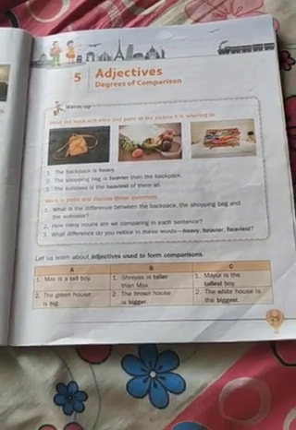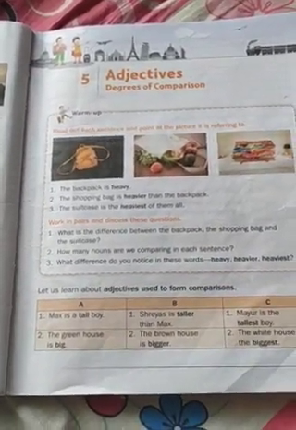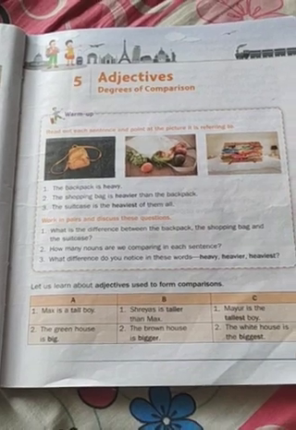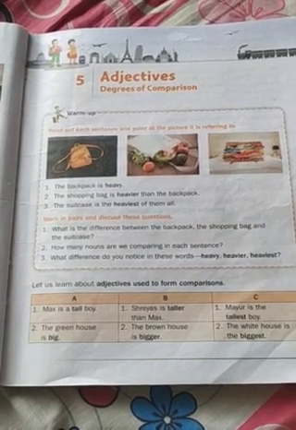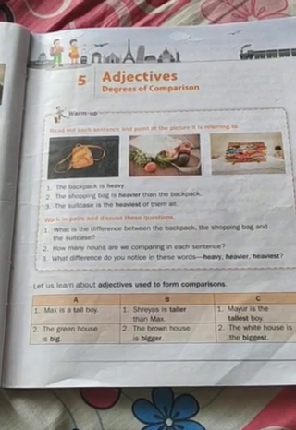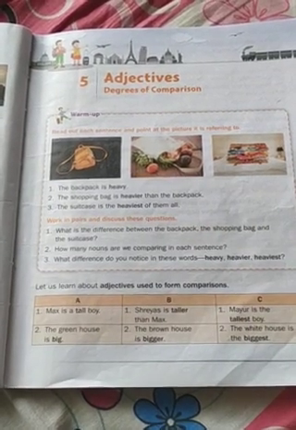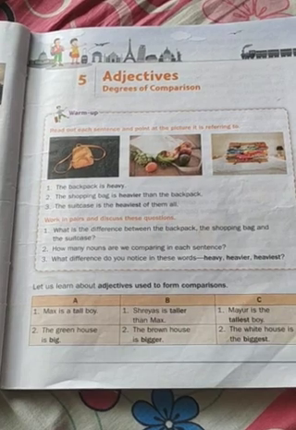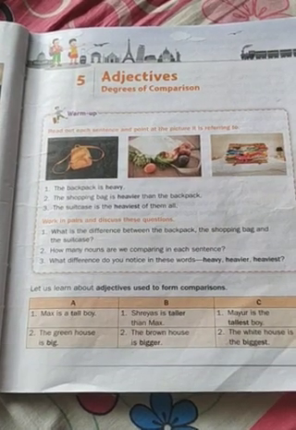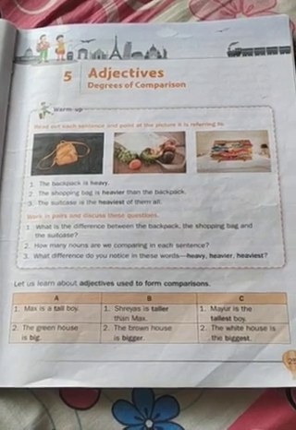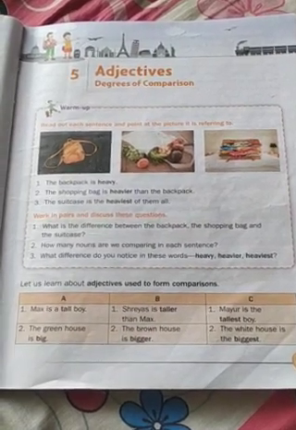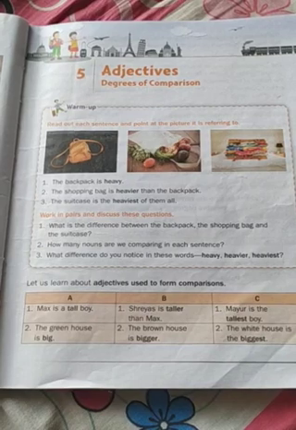Okay? Here, let us learn about adjectives used to form comparison. A, B and C columns are given. In column A, first one, Max is a tall boy. Second, Shreyas is taller than Max. Third one, Mayur is the tallest boy. What is meant by this?